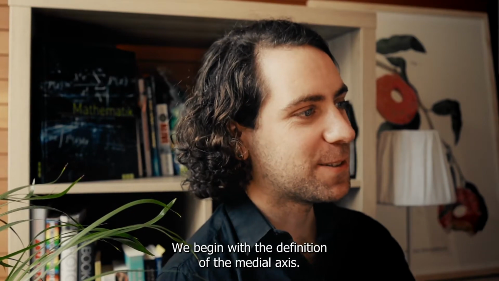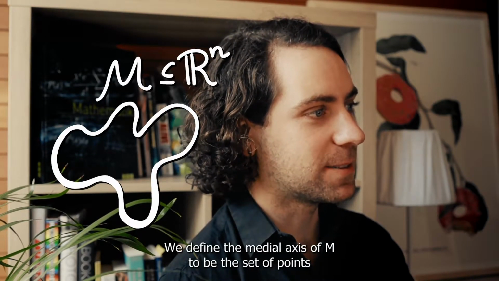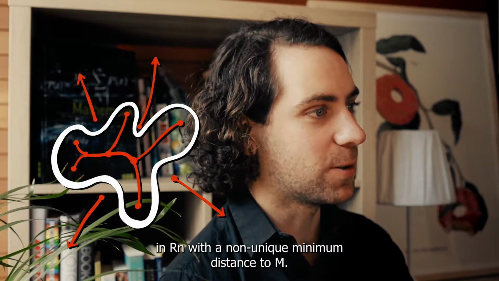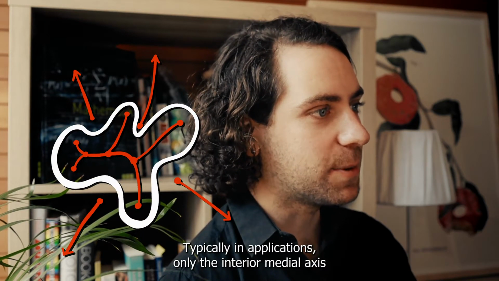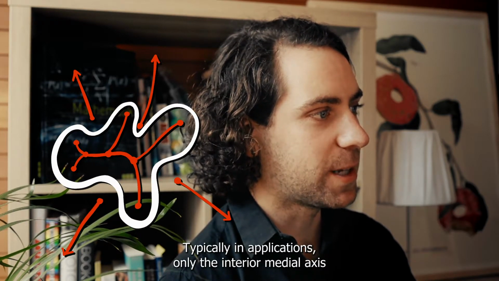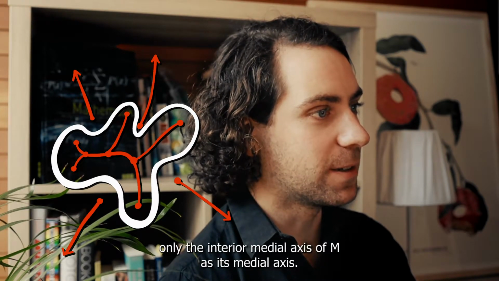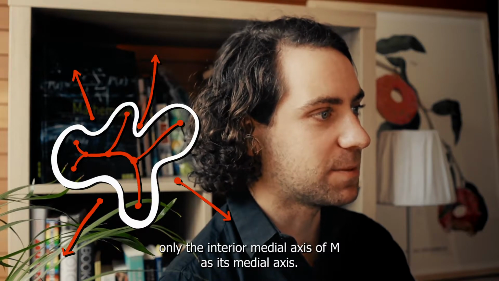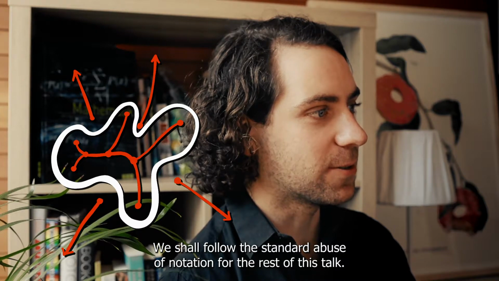We begin with the definition of the medial axis. Let M be a manifold in R^n. We define the medial axis of M to be the set of points in R^n with a non-unique minimum distance to M. Note that these points could be located either inside or outside of M. Typically in applications, only the interior medial axis is considered useful, and the notation is abused accordingly to denote only the interior medial axis of M as its medial axis. We shall follow the standard abusive notation for the rest of this talk.